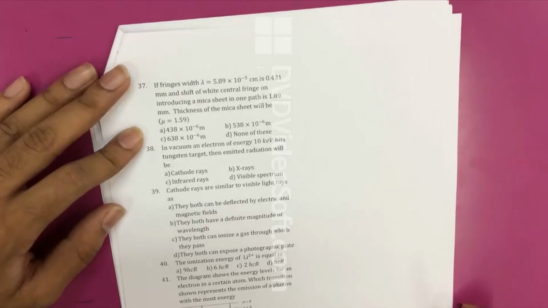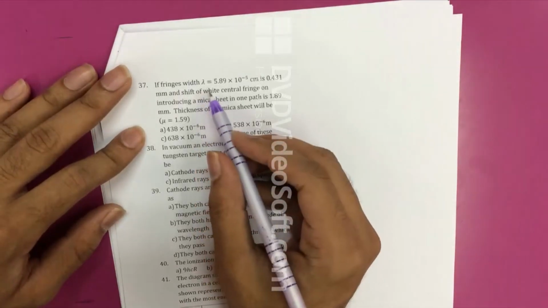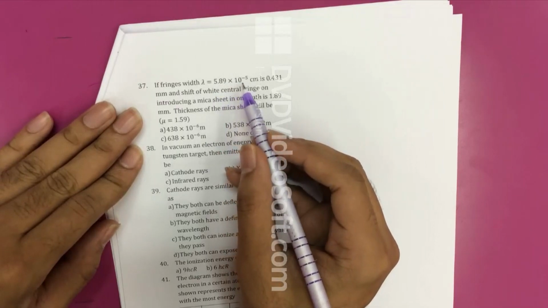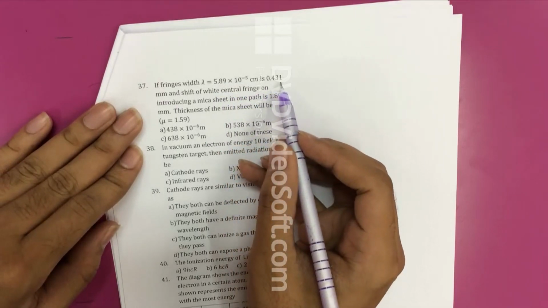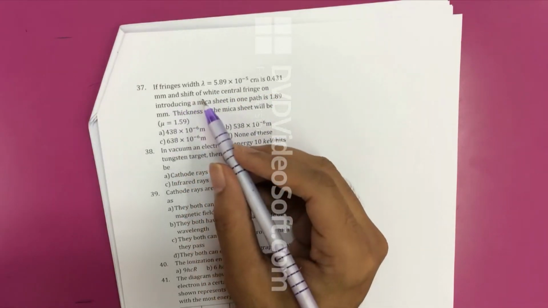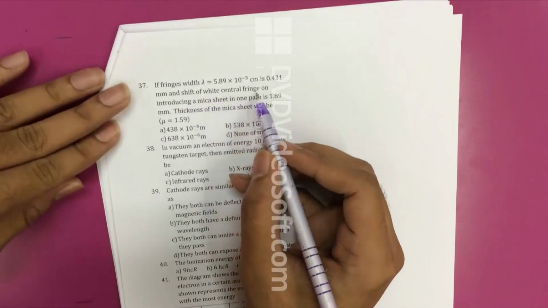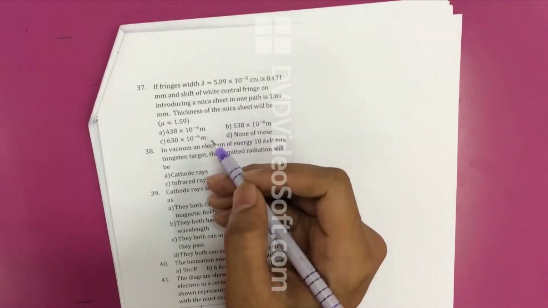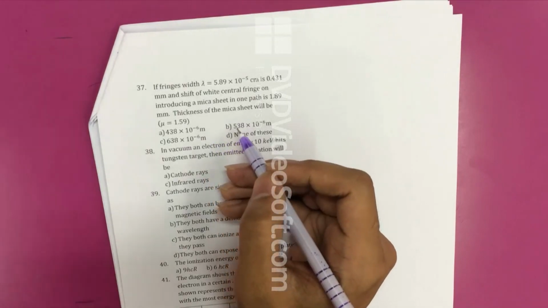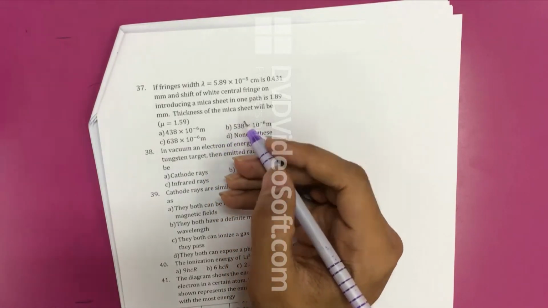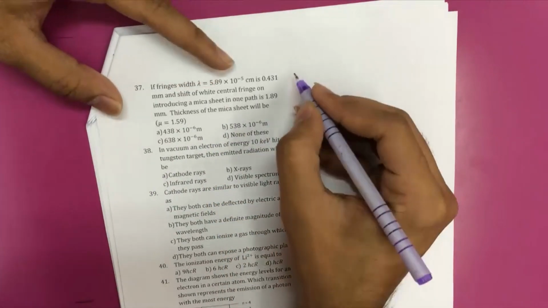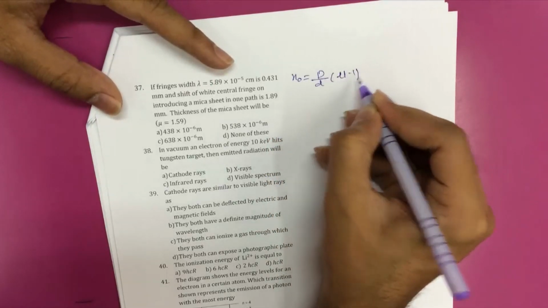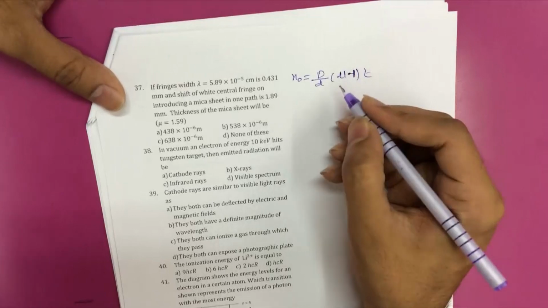If the fringe width when lambda equals 5.89 multiplied by 10 raised to minus 5 centimeter is 0.431 mm, and the shift of the white central fringe on introducing a mica sheet in one path is 1.89 mm, the thickness of the sheet will be. Now x0 is given by capital D by small d, mu minus 1, into thickness.